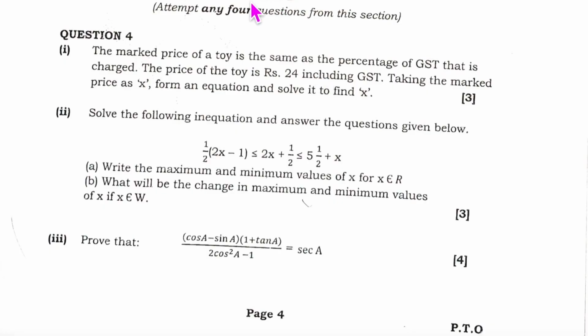Even if you start from section B, that's all right. Some people keep section A last because MCQs take long time. Understood? So even for your boards or even for these prelims, if you start with section B to solve first, that's perfectly all right. But write the question numbers properly, where it will be seen properly. Okay. Question number 4, we are going to solve all questions.